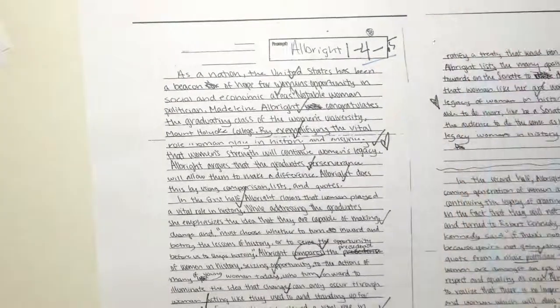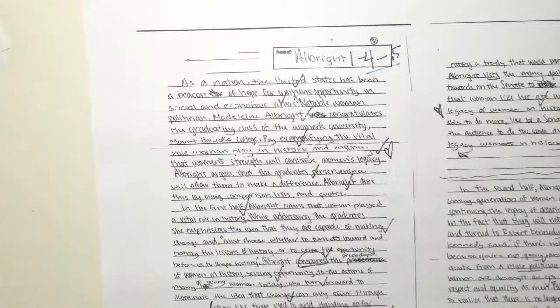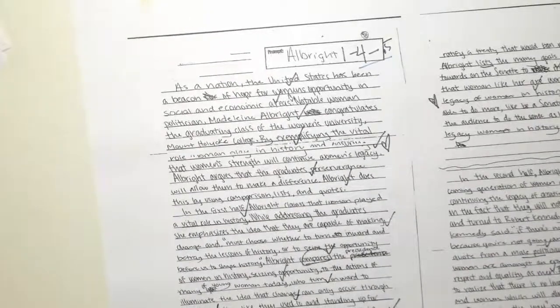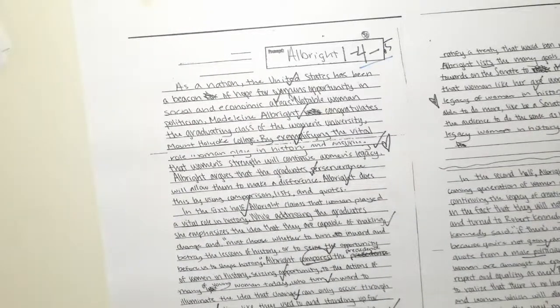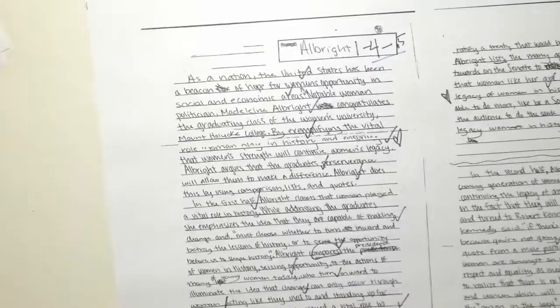So this is really small. All right, so let's jump in. As a nation, the United States has been a beacon of hope for women's opportunity in social and economic areas. Notable woman politician Madeleine Albright congratulates the graduating class of the Women's University from Mount Holyoke College. By exemplifying the vital role women play in history and ensuring that women's strength will continue a women's legacy, Albright argues that the graduates' perseverance will allow them to make a difference. Albright does this by using comparisons, lists, and quotes.